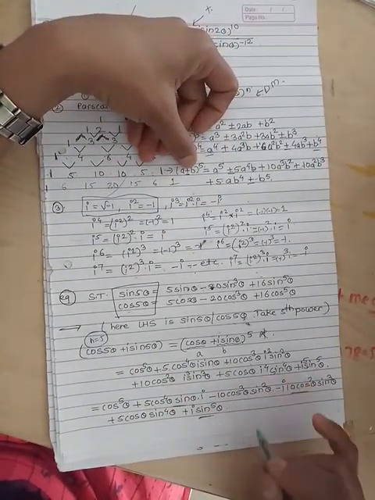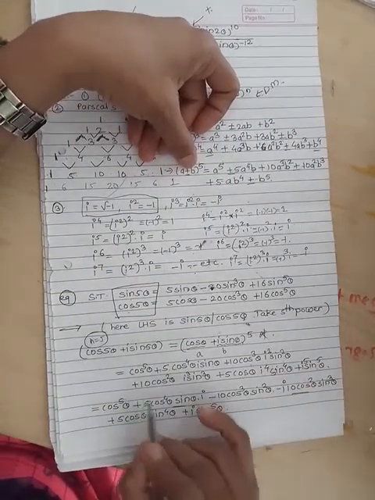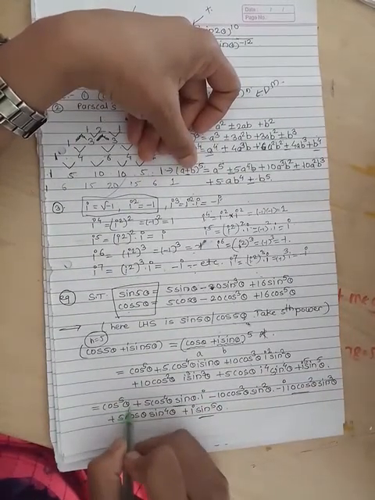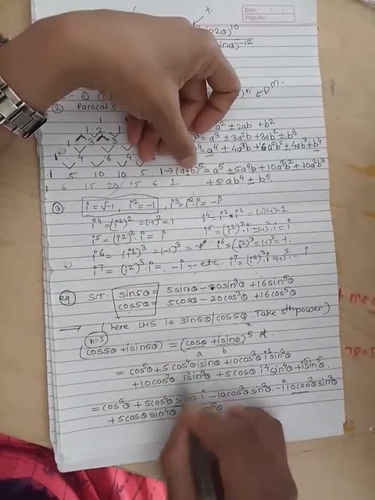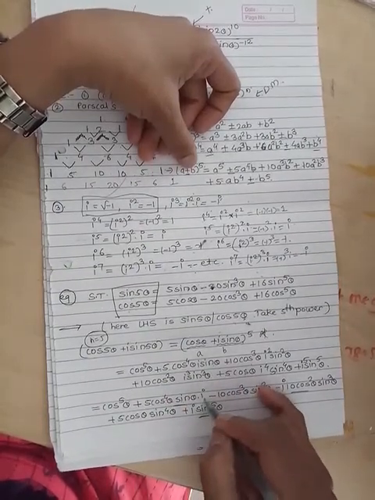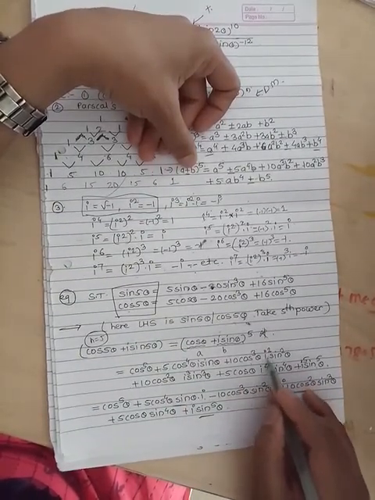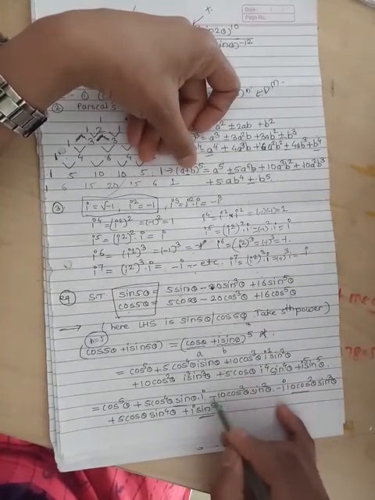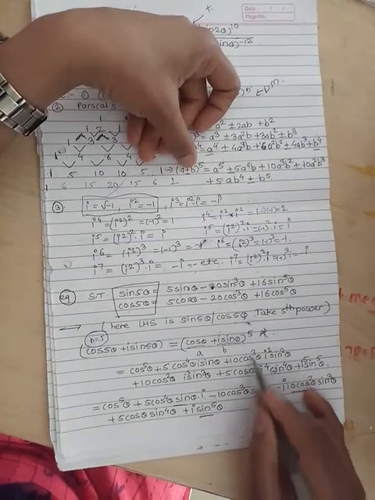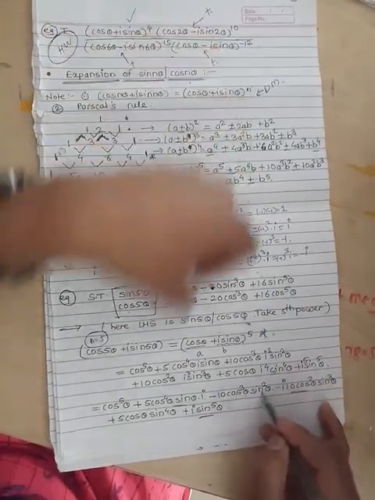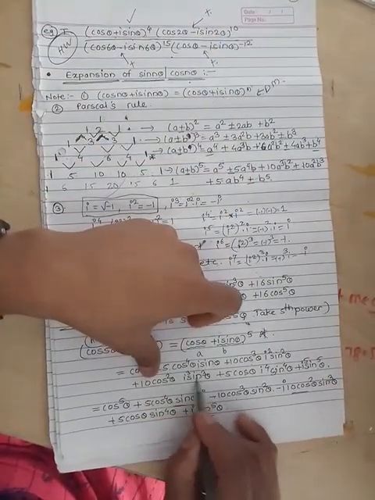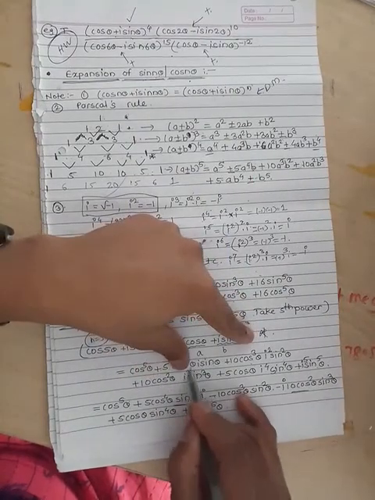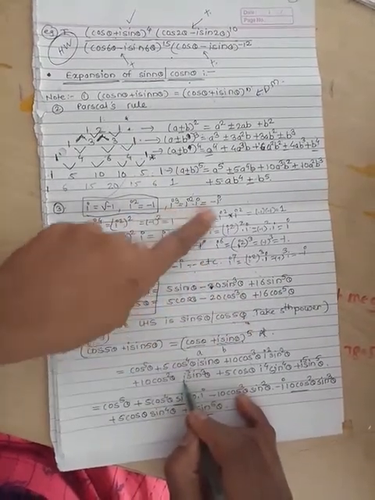Now simplify some powers of i. Write cos^5 θ as it is, then 5 cos^4 θ as it is, i sin θ as it is. For 10 cos^3 θ, i squared is minus 1, so put i squared equal to minus 1, and the plus sign changes to minus. 10 cos^3 θ as it is, sin^2 θ as it is, then 10 cos^2 θ sin^3 θ as it is, and i cubed is minus i.